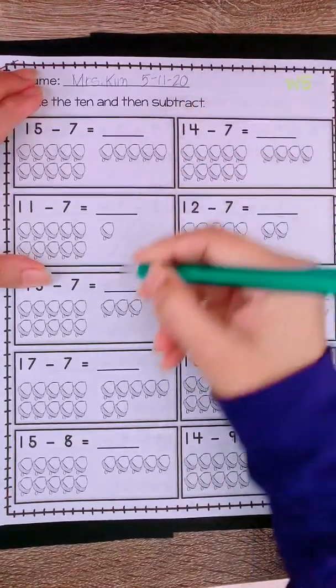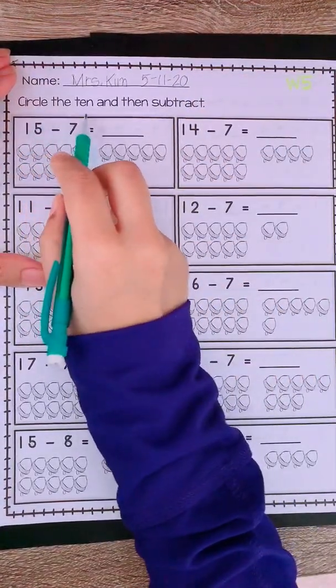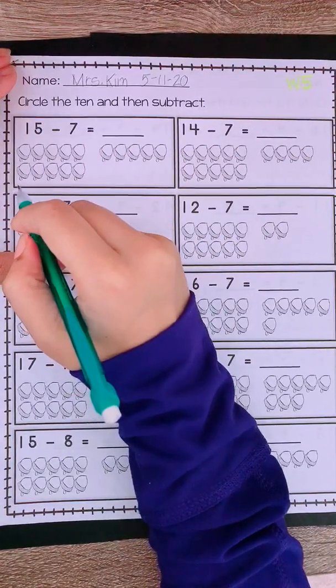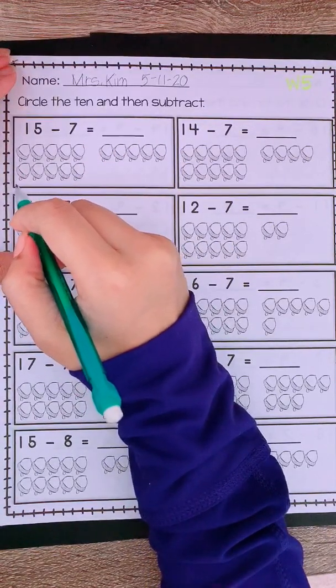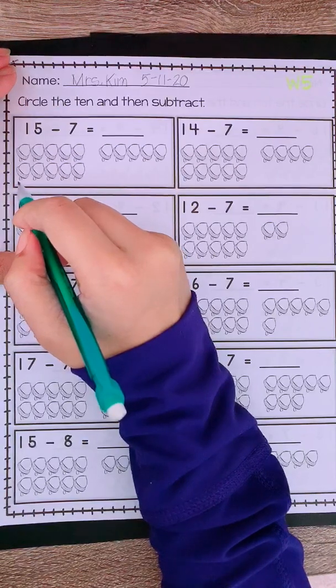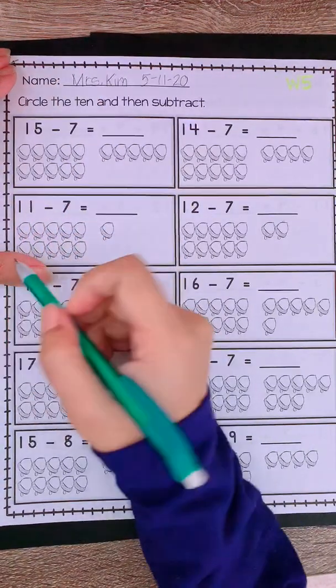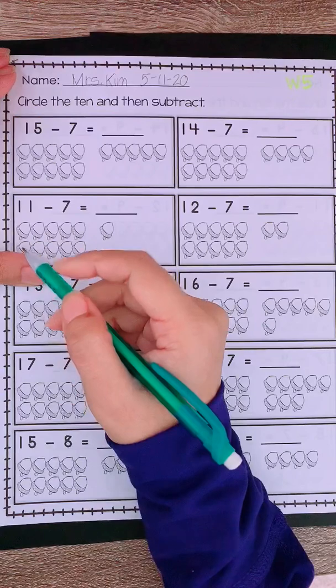Okay, let's see what today's math is. It says circle the 10 and then subtract. So we're going to circle 10 and make sure that we subtract from the 10. There's a couple of ways we can do this, but I always want you guys to remember how the 10 frame looks, so it'll help you.